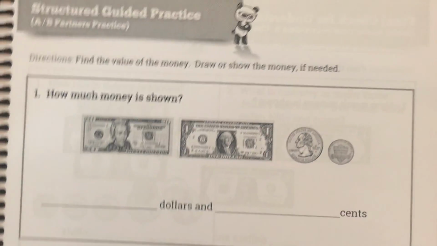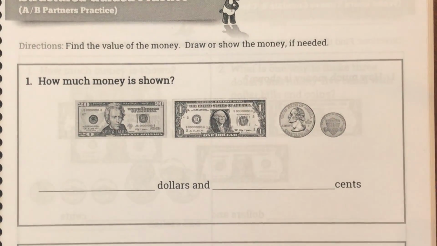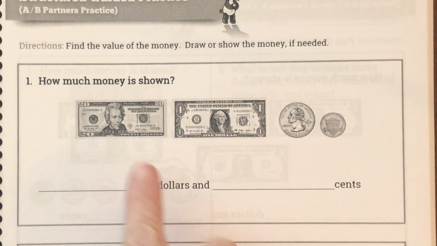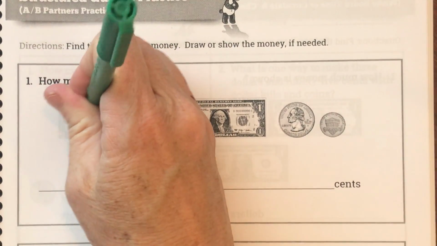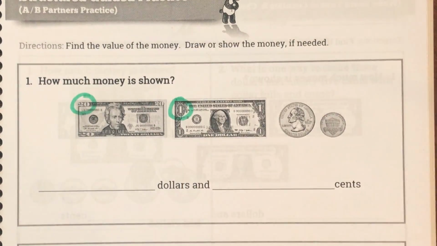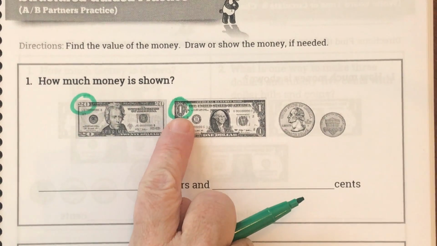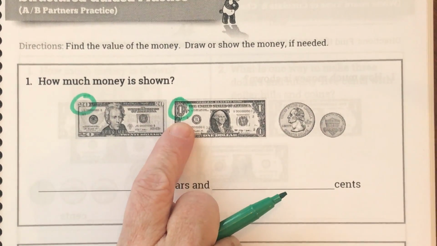We're on page 206. Page 206, and here's our first problem. Okay. It says, how much money is shown? Okay, so on the dollar bills, remember in the corner it gives us the denomination. So that's a $20 bill and that's a $1 bill. So I want you to circle those.